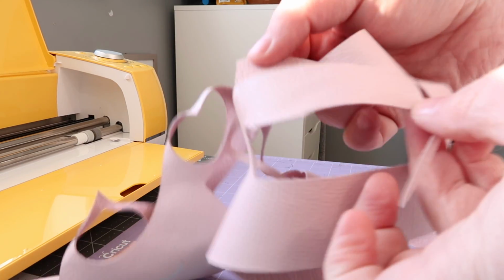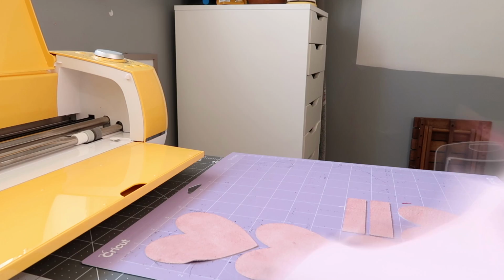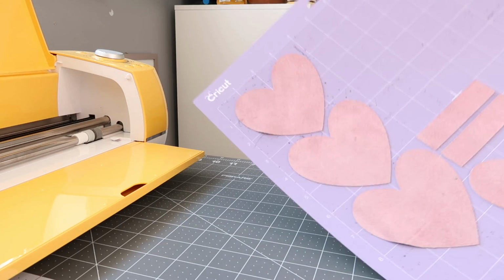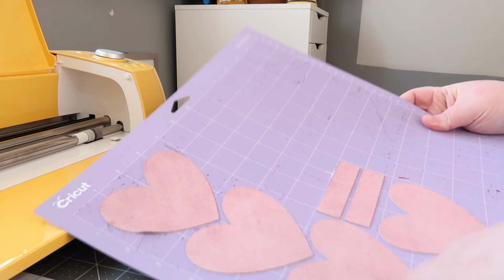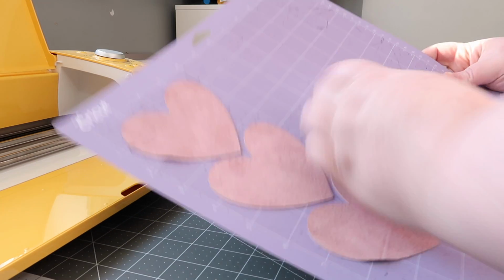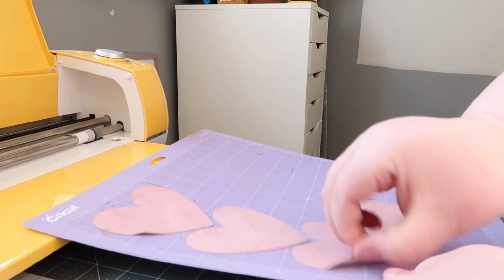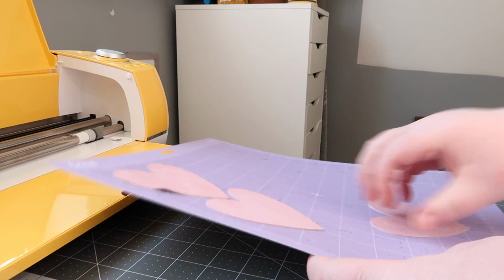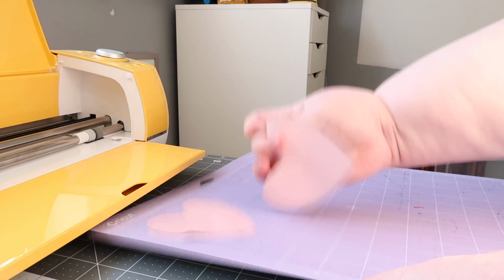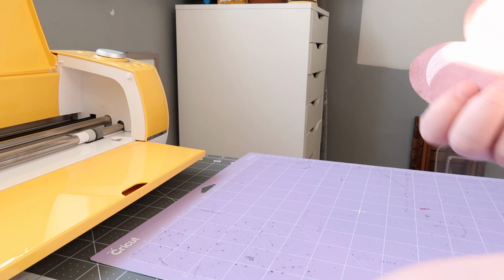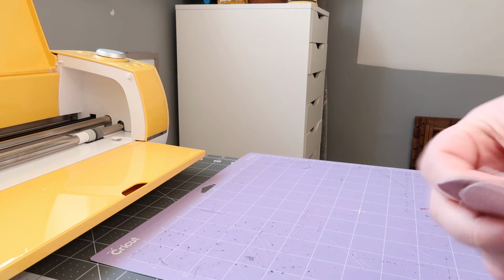Besides this one little piece here that didn't come out very well because it wasn't stuck down enough, that peeled off really well. So we have 3 rectangles, which are totally fine. I really only need 2. We have some hearts, and they're this baby pink color. And then we're done. I'm going to put these together and I'll show you how they look afterwards, okay?